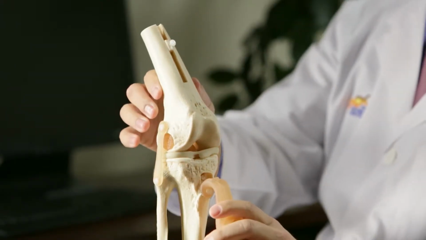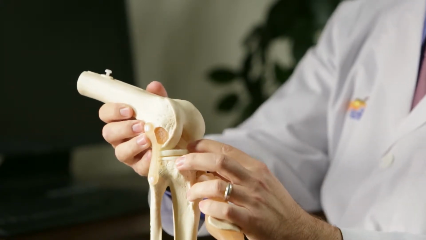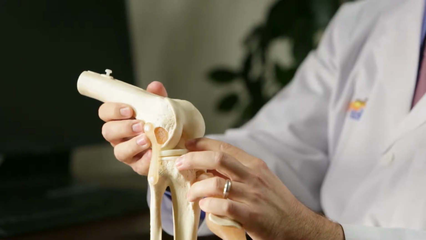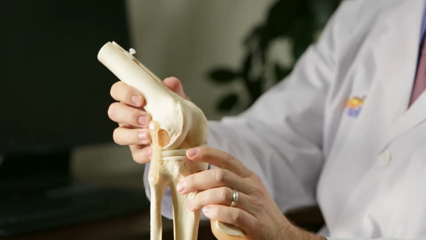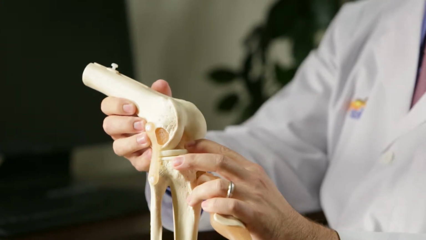Essentially, we have the bone above and the bone below. The stabilizers are towards the middle of the knee, or at the notch. We have the anterior cruciate ligament, which is the main stabilizer, and it controls back and forth as well as rotational stability about the knee.